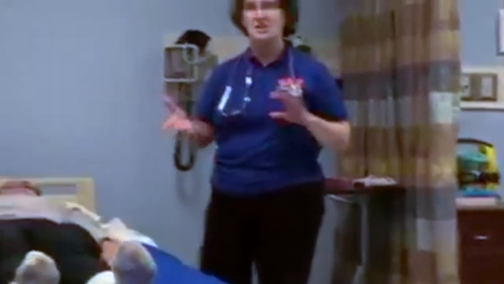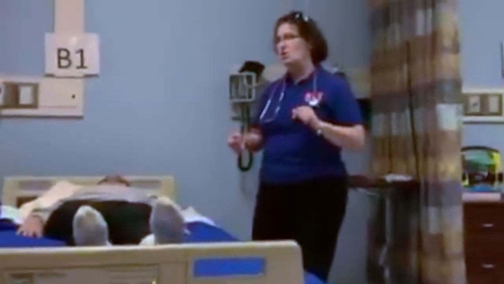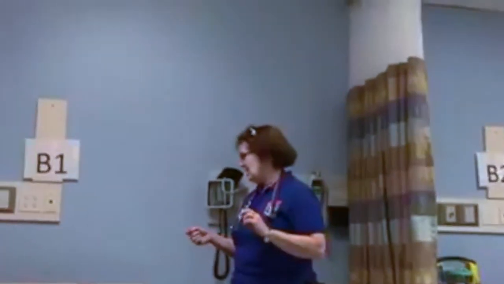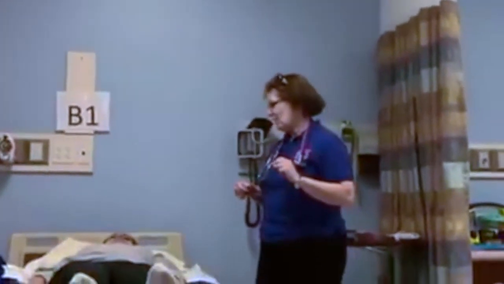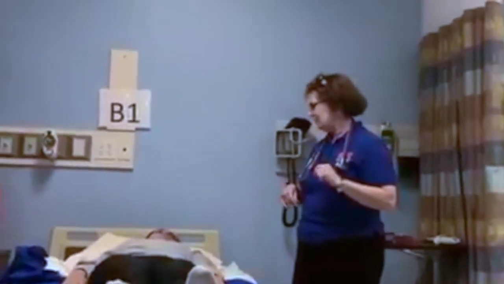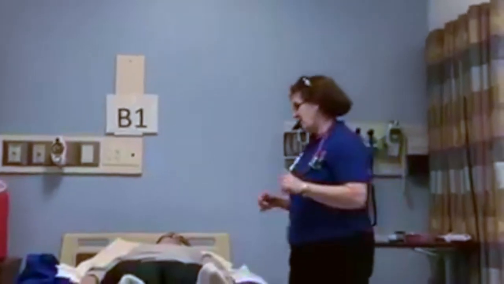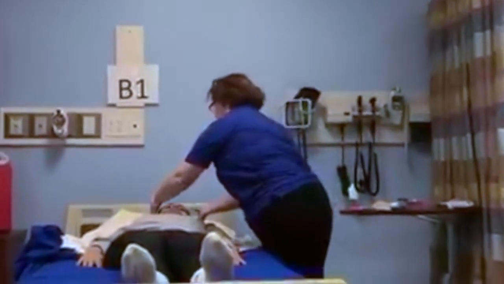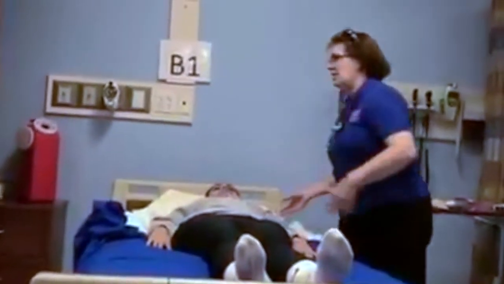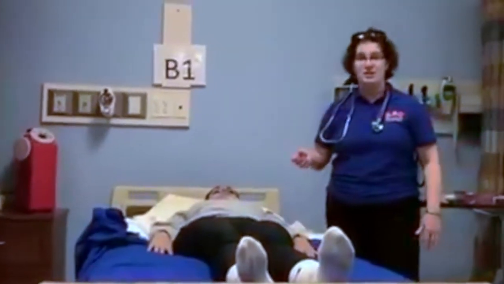Now there are a couple of neural things that I like to add in here because the patient's lying down. One of them is called nuchal rigidity. So I'm going to have her bring her head up towards your chest, and that's checking for meningitis, that kind of thing.